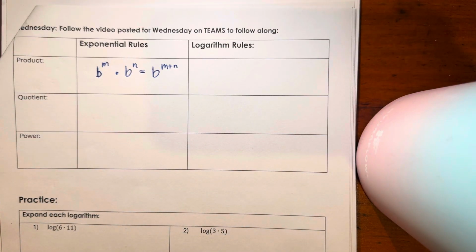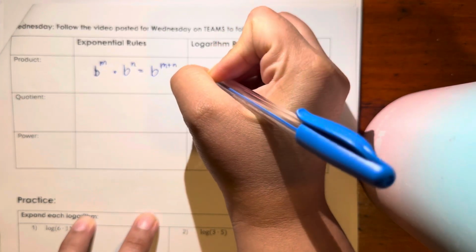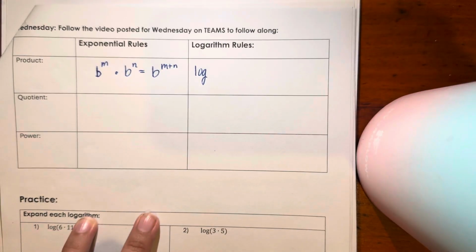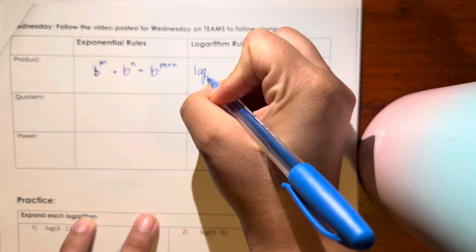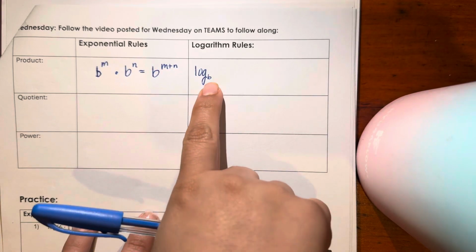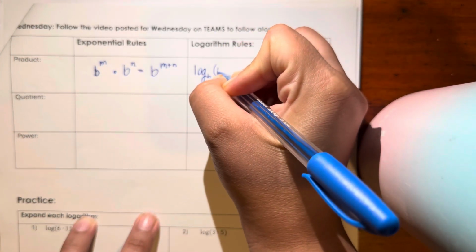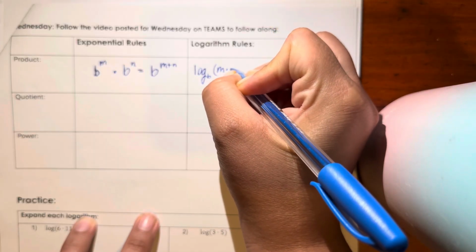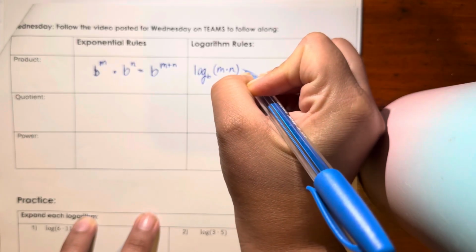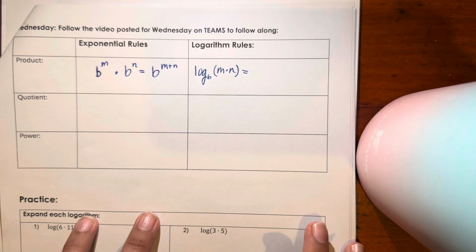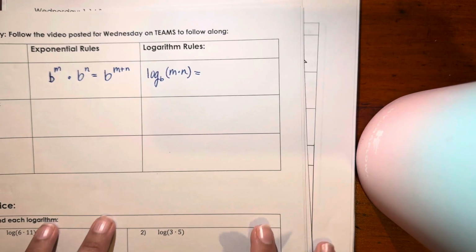Okay, so now let's talk about how that works with the logarithm. With the log, if you have a log and it has a base, we're going to call it b still. If you are multiplying two things, m times n, then it can change to addition, just like an exponent.